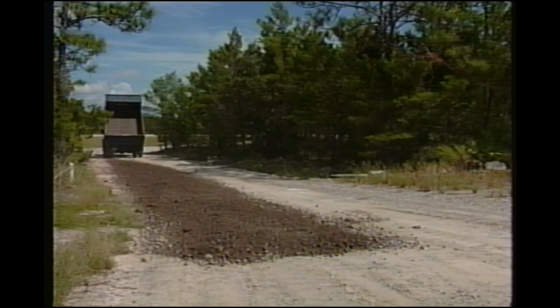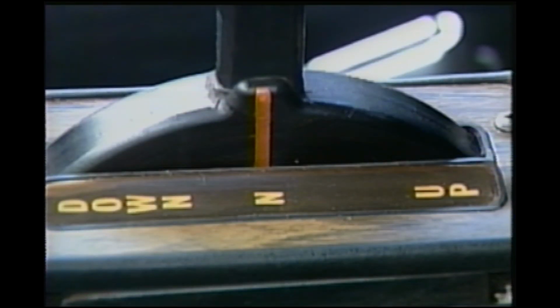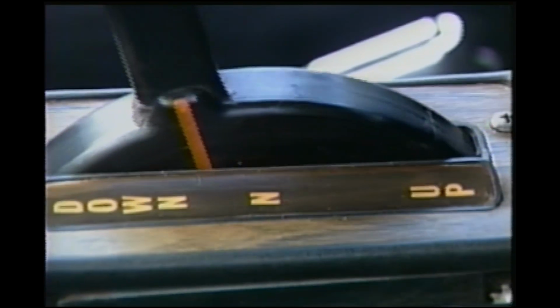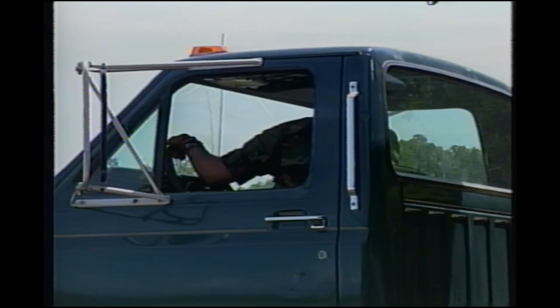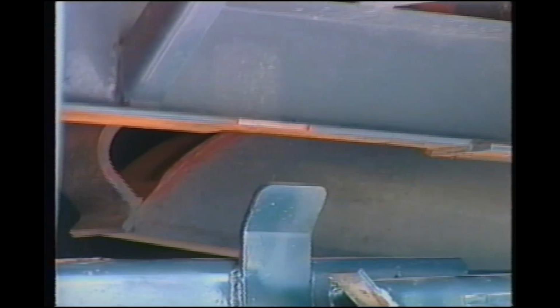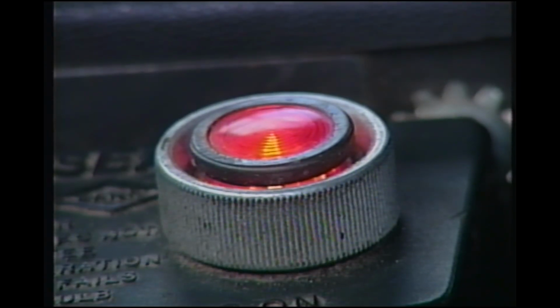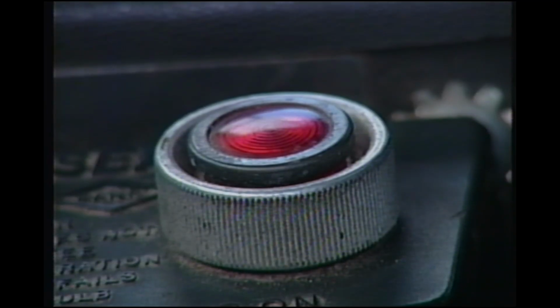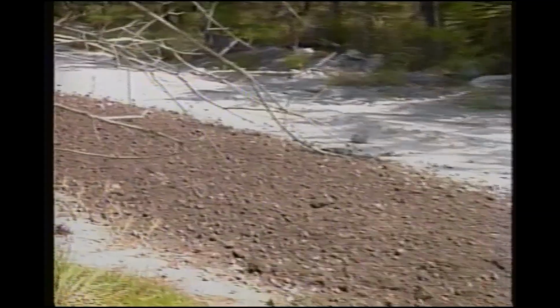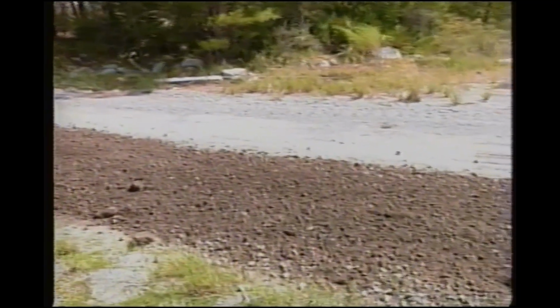When the bed is empty, stop the truck. Lower the bed by moving the raise lower control to the down position so the bed will return slowly. You don't want the bed coming down too fast and slamming the frame rails. Final steps are to disengage the PTO and relatch the tailgate. This spreading operation produced an even distribution when you consider the type of material being spread and its moisture content.